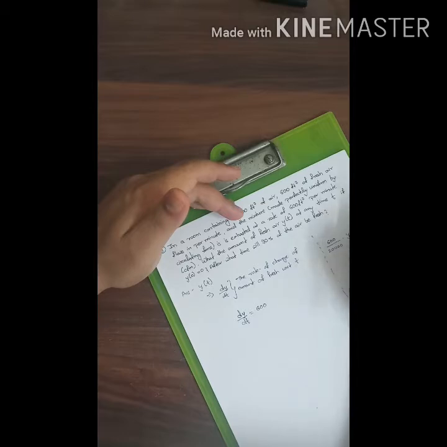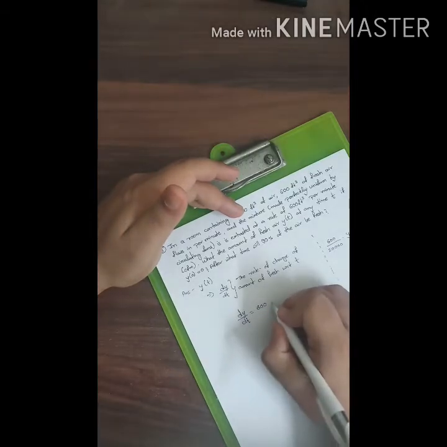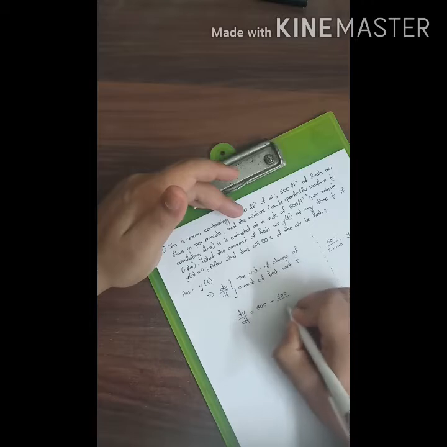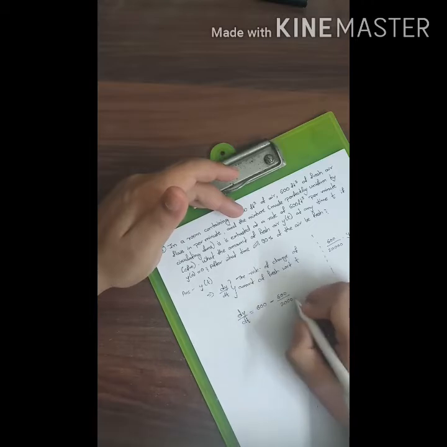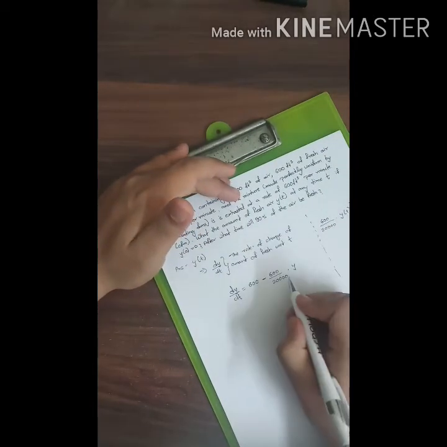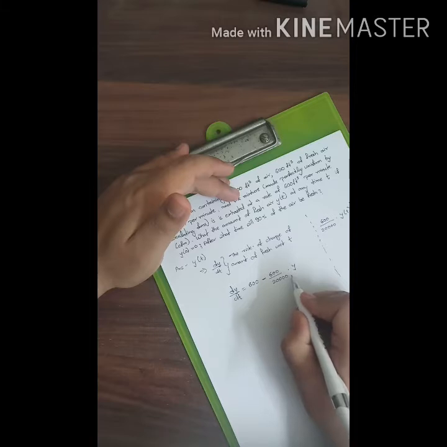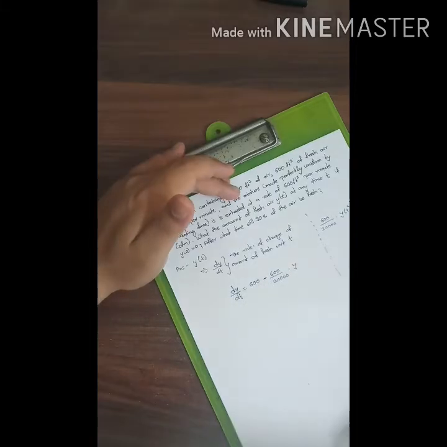This intuition is pretty similar to that of percentage. This is the total amount of fresh air present in the room at any moment, and this is the ratio of the amount of air exiting to the amount of air already present. So that would be 600 by 20,000 times y, and since it is exiting the room, there would be a negative sign.